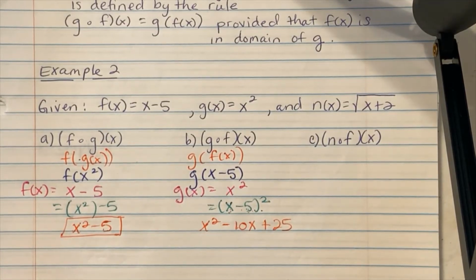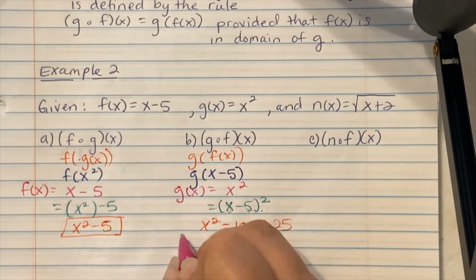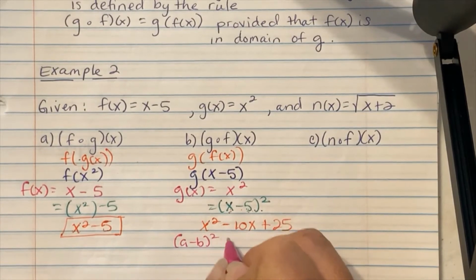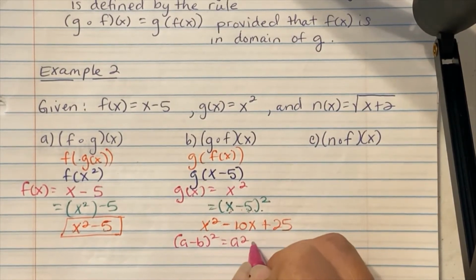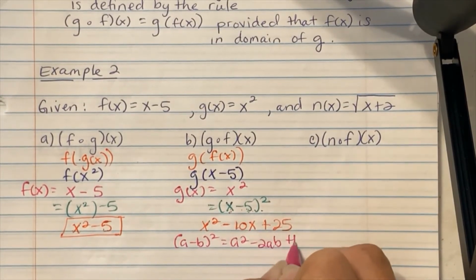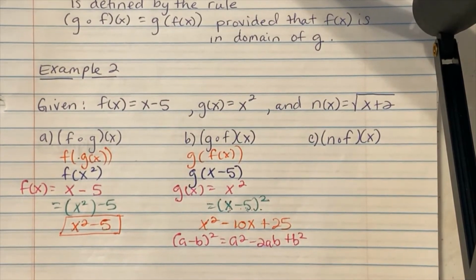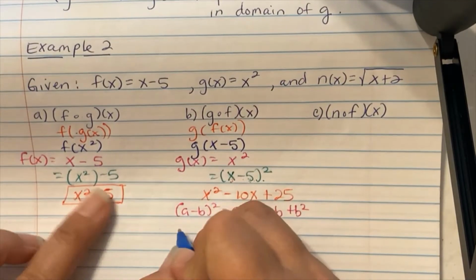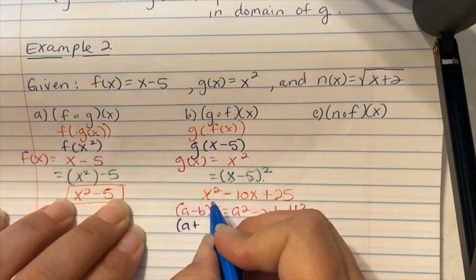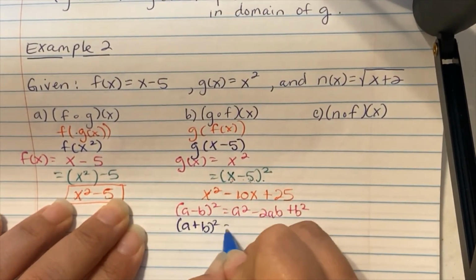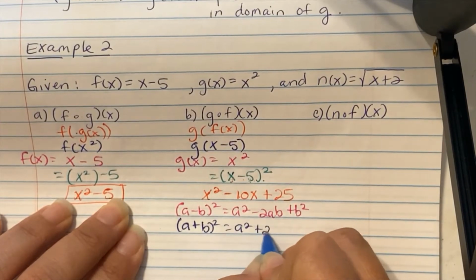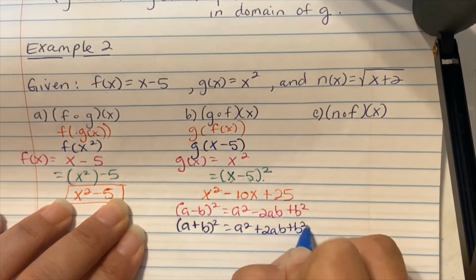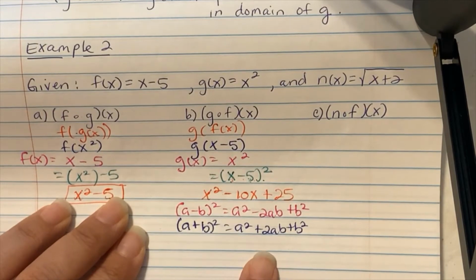Remember the rules from perfect square trinomials. If you see a minus b squared, the formula pattern is a squared minus 2ab plus b squared. And subsequently, if we saw a plus b squared, that is a squared plus 2ab plus b squared. These are your rules for perfect square trinomials.